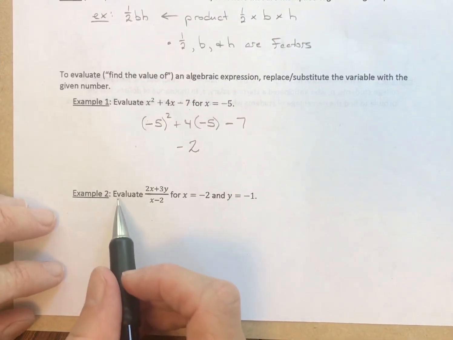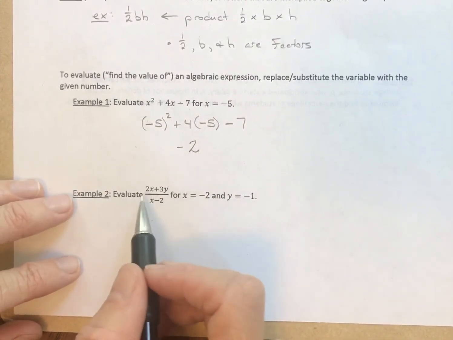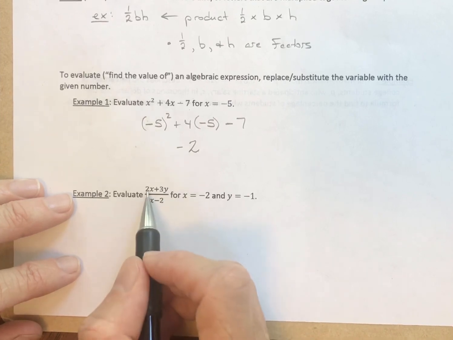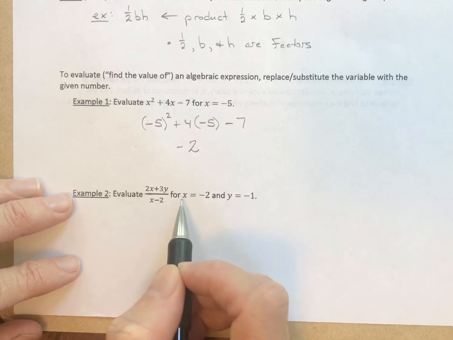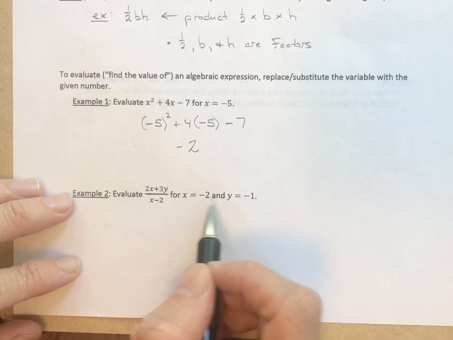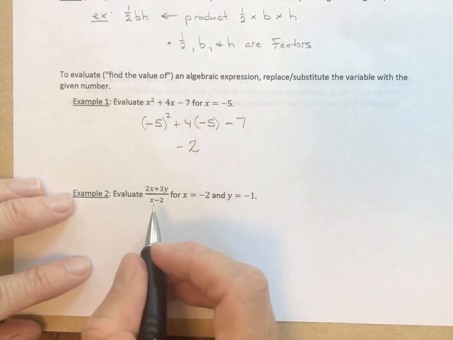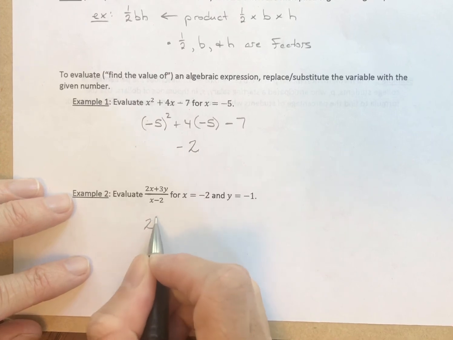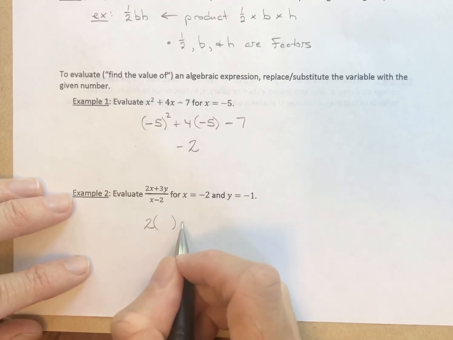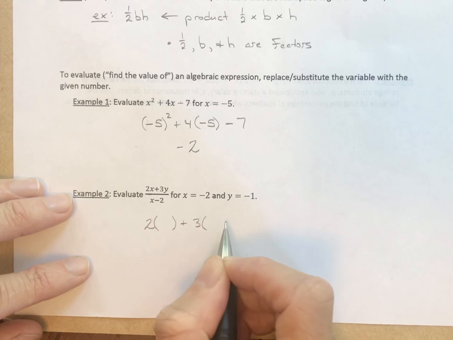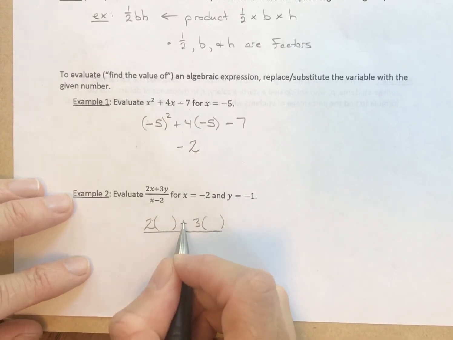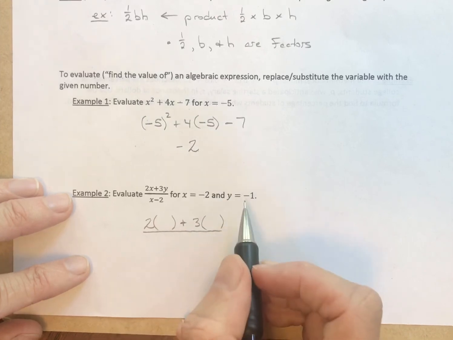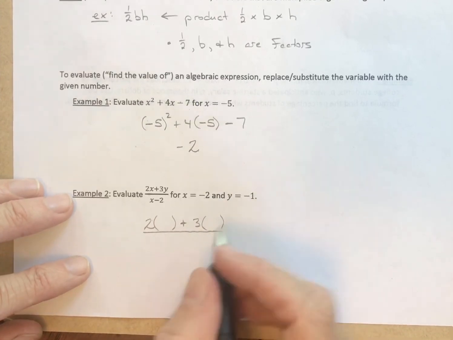Let's take a look at a second example. One more example here. Evaluate 2x plus 3y divided by x minus 2 for when x is negative 2 and y is negative 1. Again, I strongly recommend replace the letters with parentheses so you don't get confused or lose track of negative signs. People lose negatives.